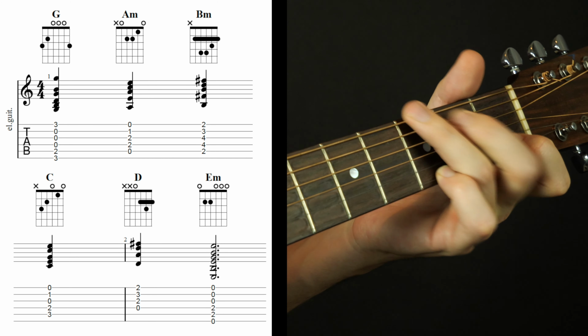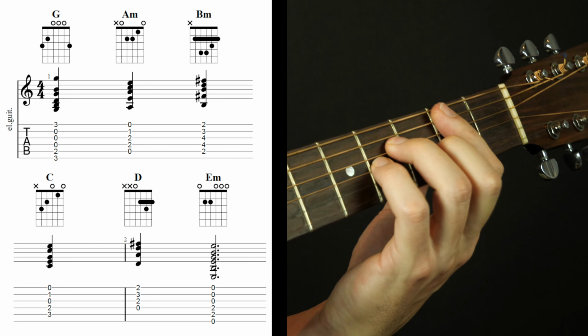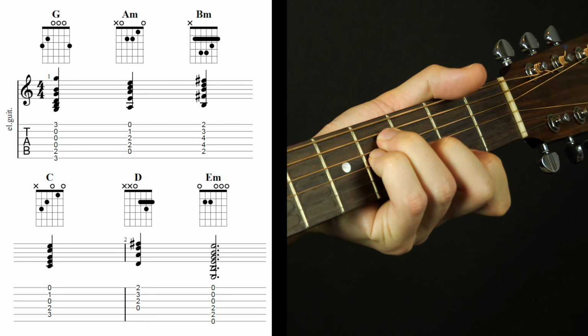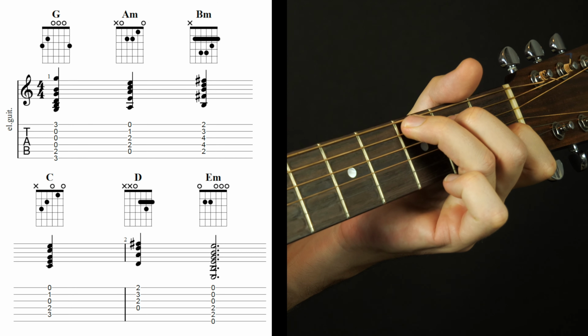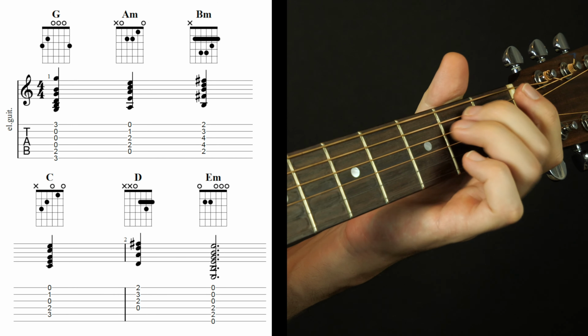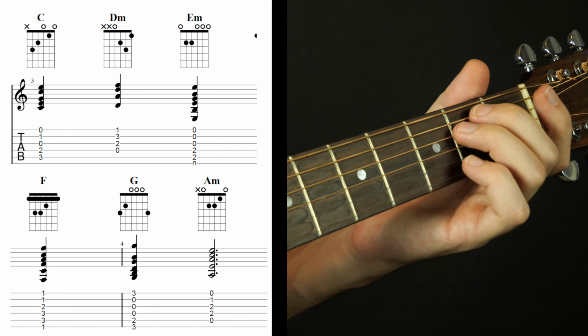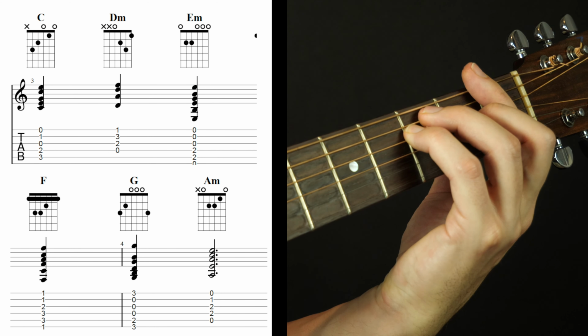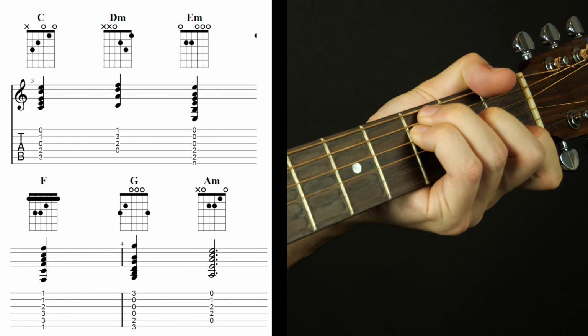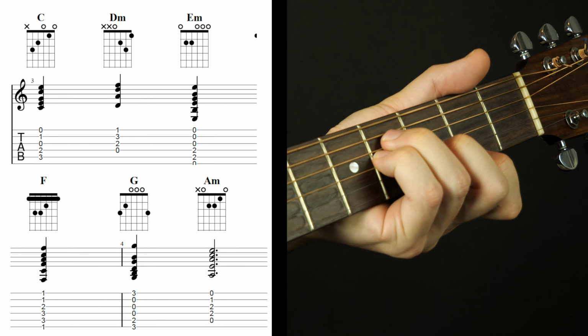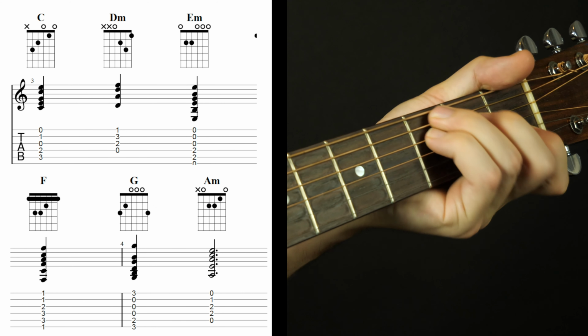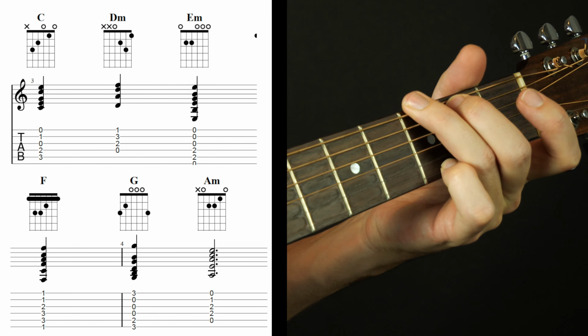So the main open chords in the key of G are G, A minor, B minor, which we could play like this, C, D, E minor. Then in the key of C, I would recommend the main chords in the key of C as well, which is going to be C, D minor, that's new, E minor, repeat, F, that's new, but we could play that like that, similar to how we played the B minor here, G, that repeat, A minor.